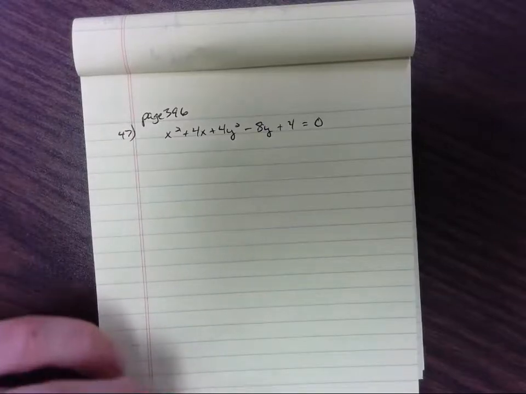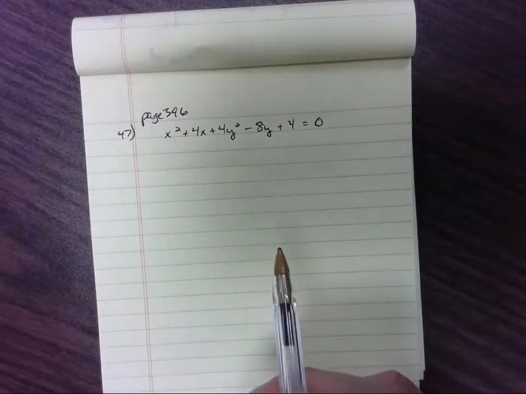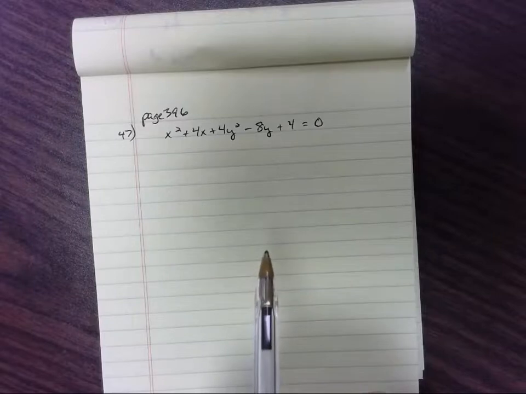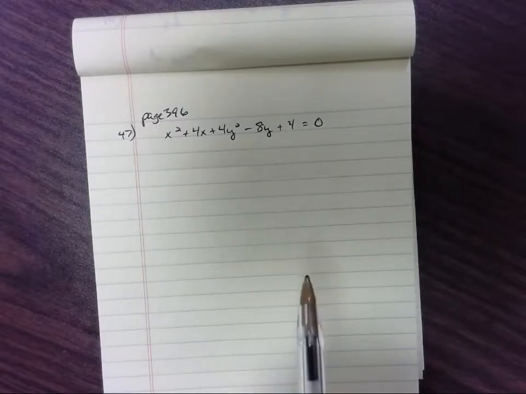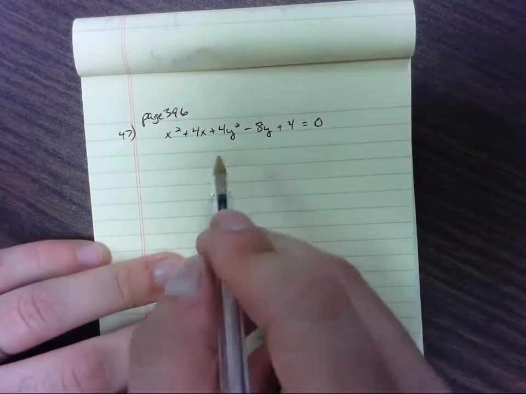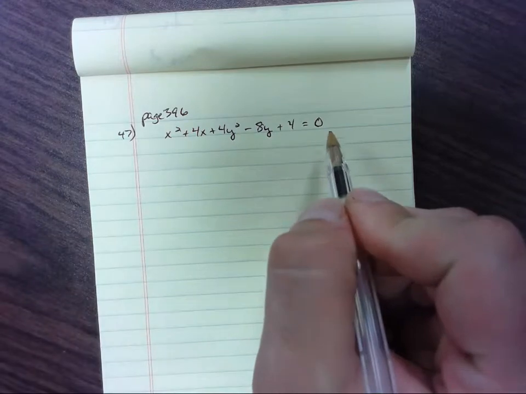Alright, this is number 47 on page 396, and the directions are to analyze each equation, that is, find the center, foci, and vertices of each ellipse, and graph the equation. So let's first get this into the form that we're used to working with. We need to group the x's, group the y's, and then get the constant on the other side.